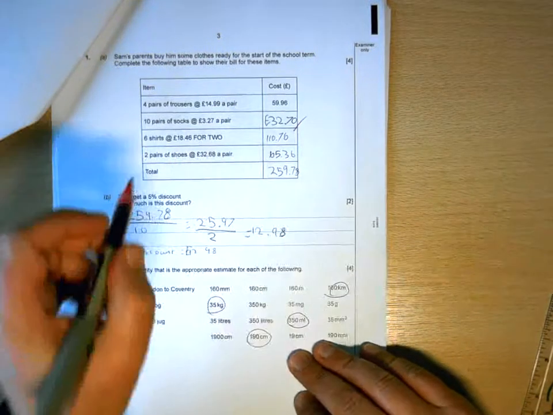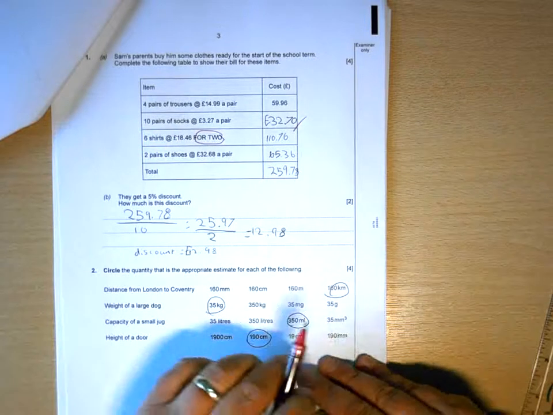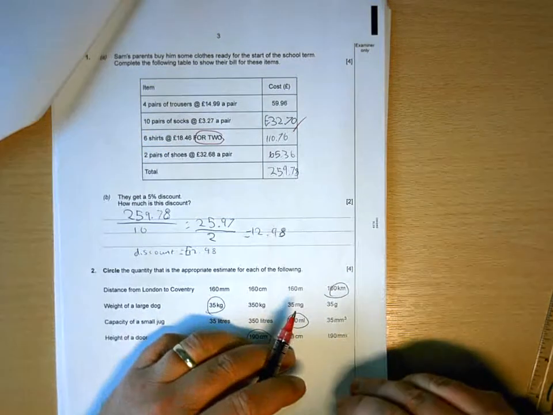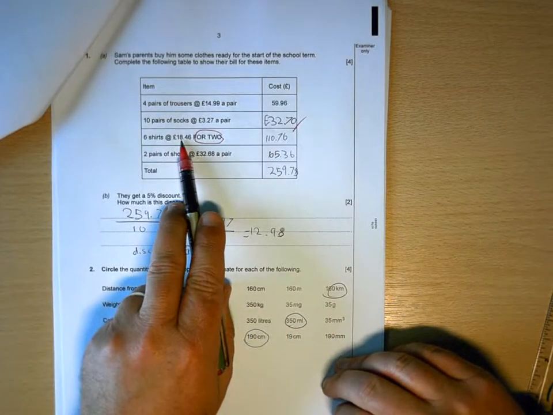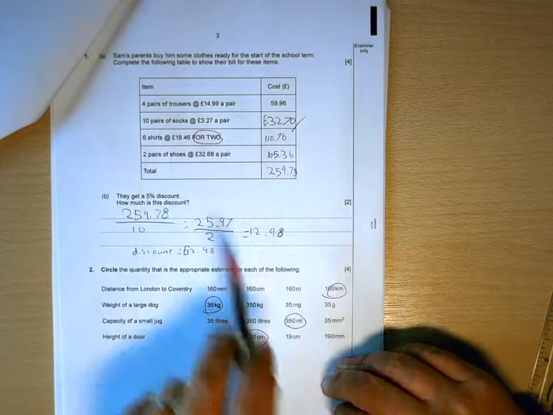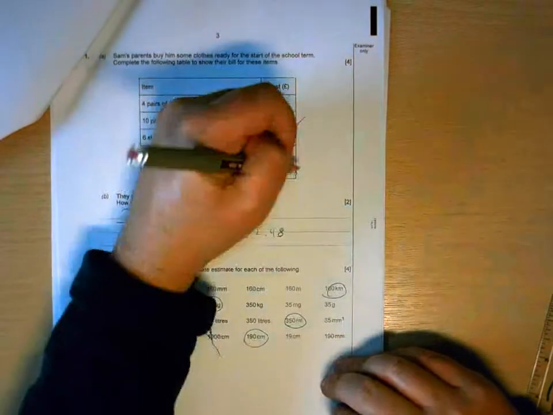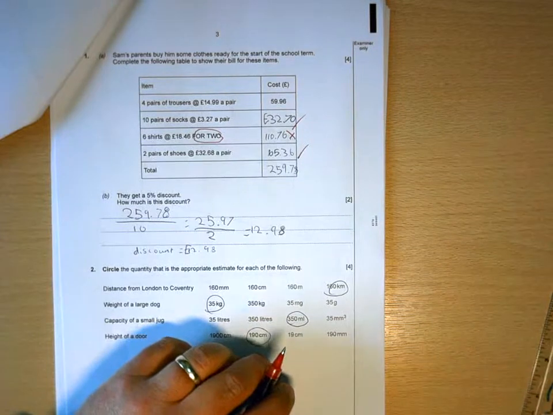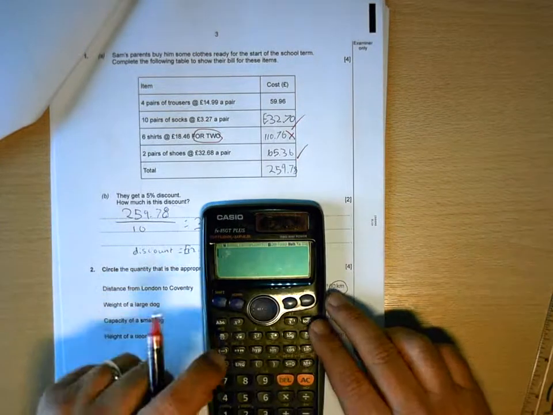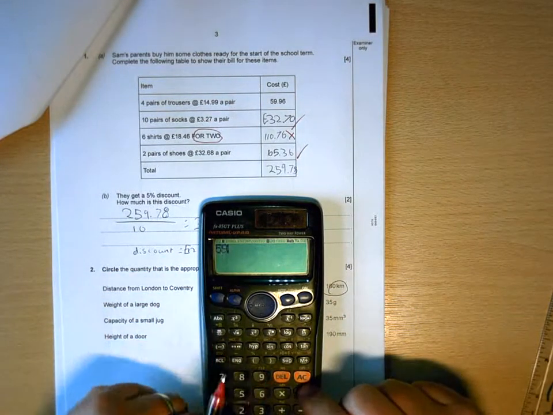Right, the mistake that you've made here is that this is for 2 shirts. So you don't multiply 18.46 by 6, you actually multiply it by 3. So then let's just check to see whether you then add up your incorrect answers correctly.